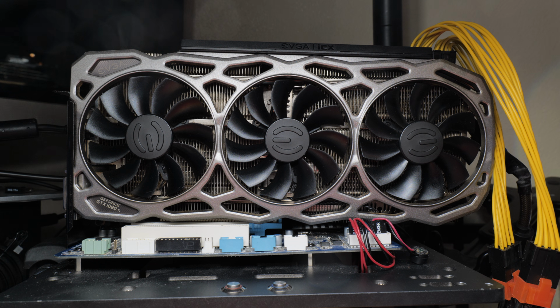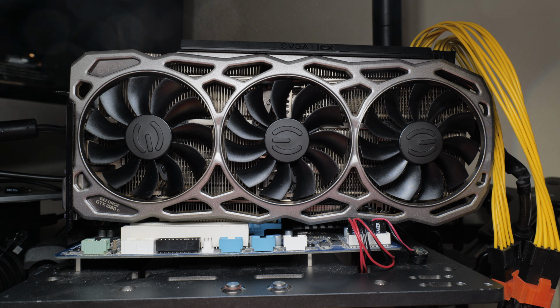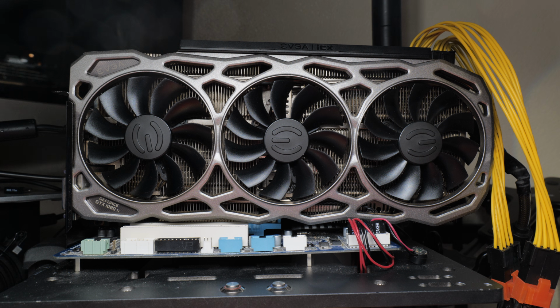Okay, so in front of us we have a GTX 1080 Ti. This is the FTW3 by EVGA. So unlike most of the broken cards we get, we're not going to start with a voltage and resistance check, as this is one of those half-working cards.